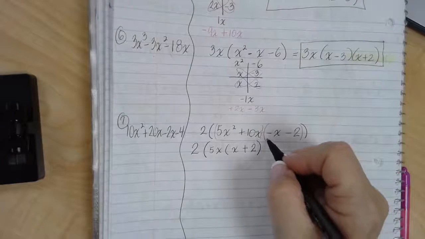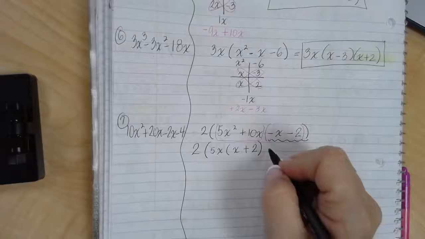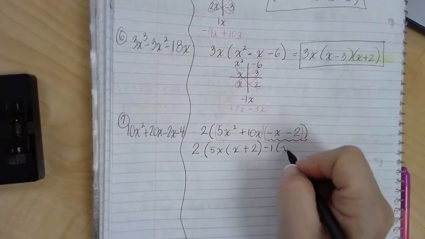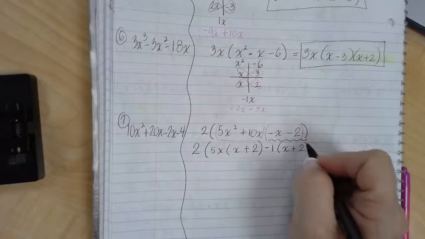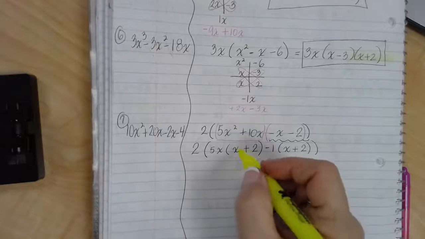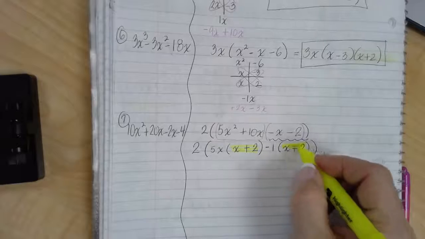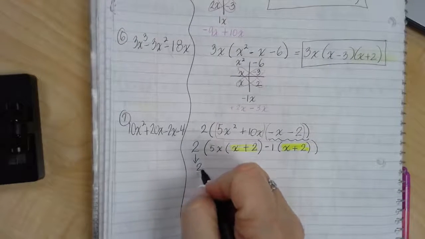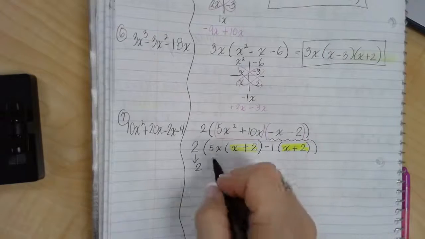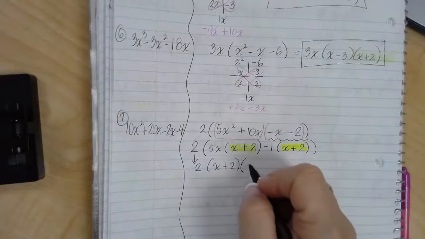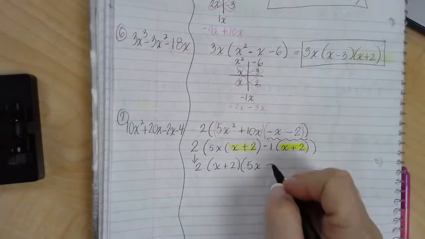Then I look at these two and ask, what do those both have? They both have a negative 1. If I factor that out, I'm left with an x plus a 2. Then it becomes a problem like what we were doing before with the zero product property. What do they both have? They both have an x plus 2, so I'm going to divide it out, which leaves me with a 5x minus 1.